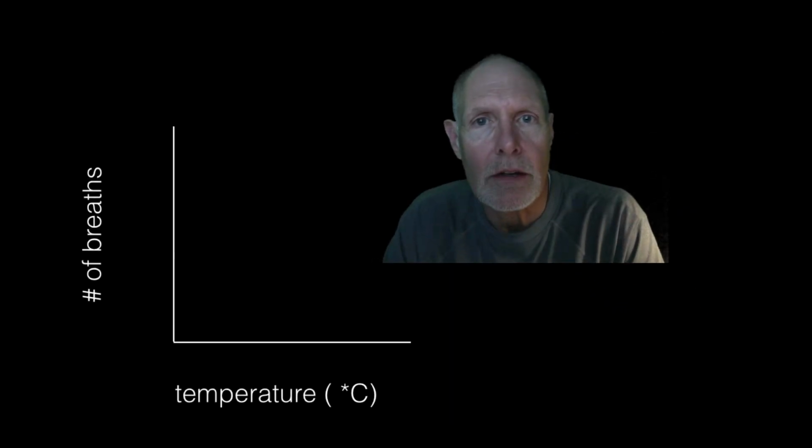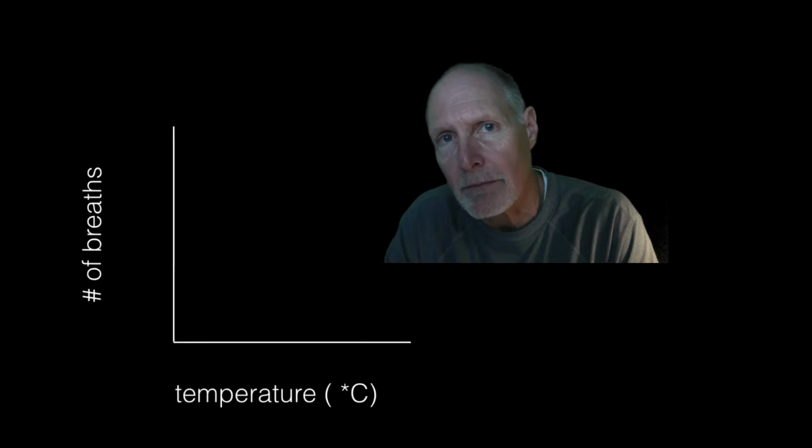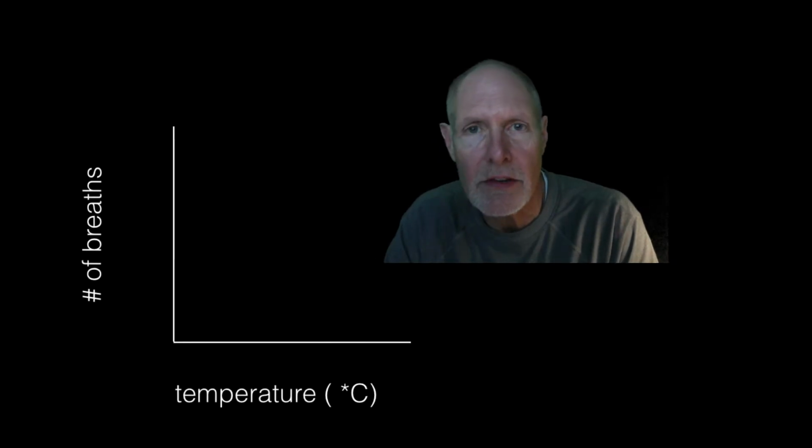Now that we have that, you should know that the temperature goes on the x-axis because it is the independent variable. It is the one that causes change to result in the dependent variable, which in this case is the number of breaths. So as we change the temperature of the water, the number of breaths changed.